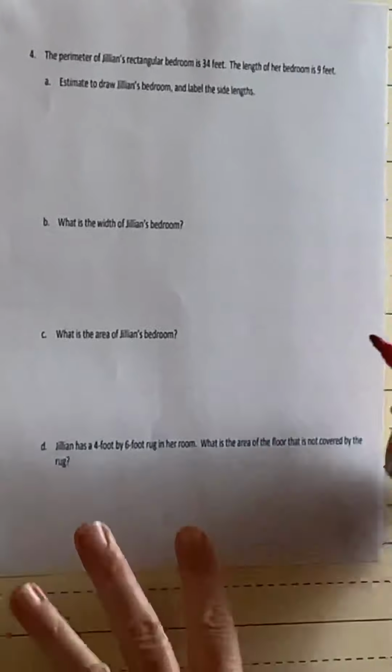Okay, so the perimeter of this bedroom is going to be, we know we have 9 feet, and that's a congruent side, 9 feet, and we have an unknown width. Okay, so we have 9 plus unknown plus 9 plus unknown, which equals the given 34. Beautiful.